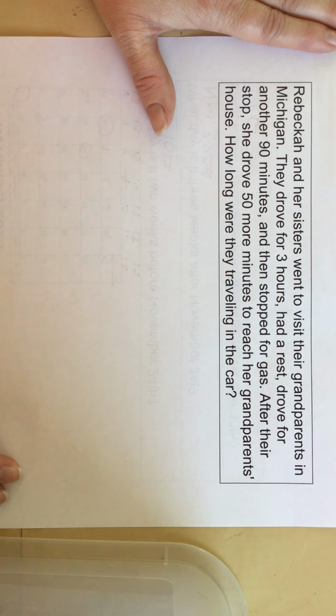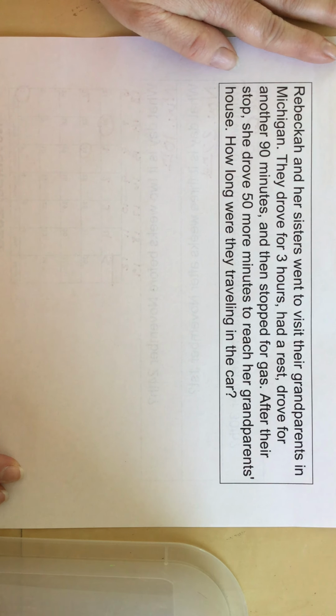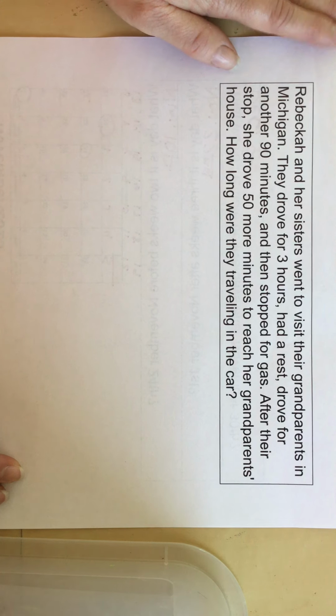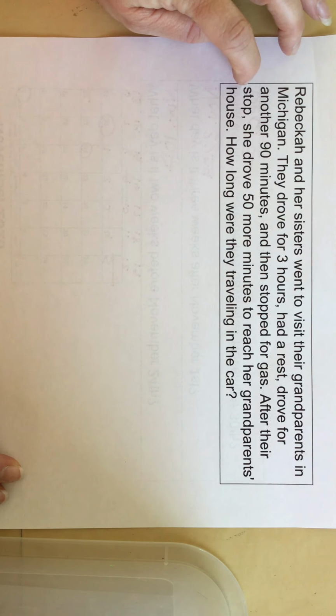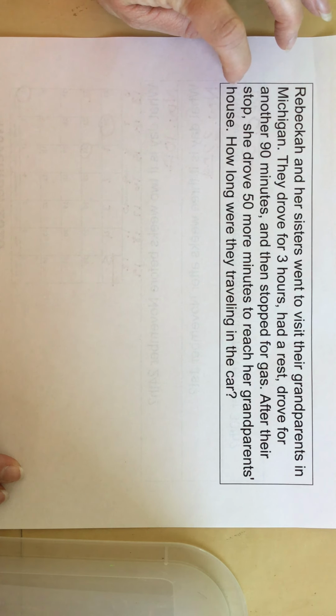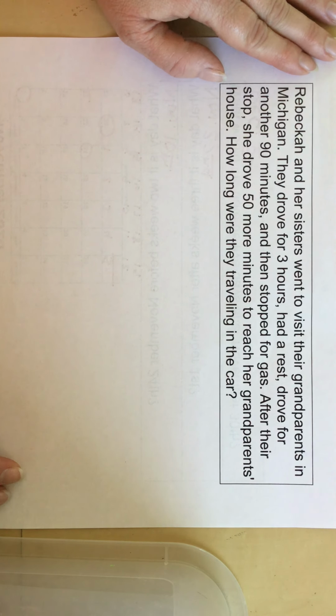All right, let's read. Rebecca and her sisters went to visit their grandparents in Michigan. They drove for 3 hours, had a rest, drove for another 90 minutes, and then stopped for gas. After they stopped, she drove 50 more minutes to reach her grandparents' house. How long were they traveling in the car?